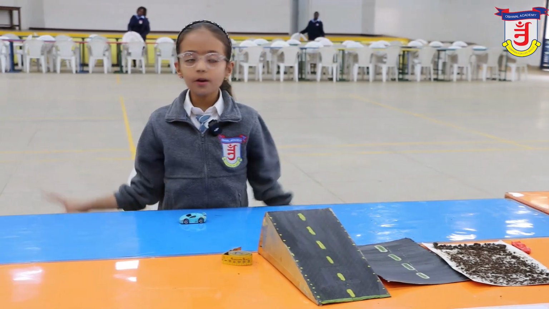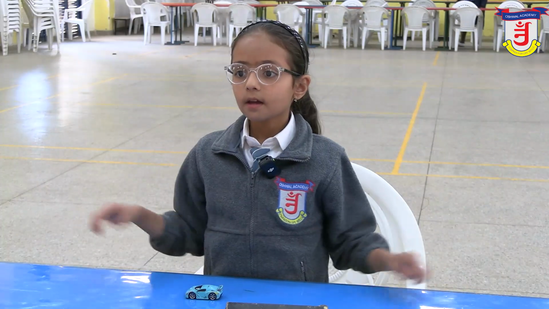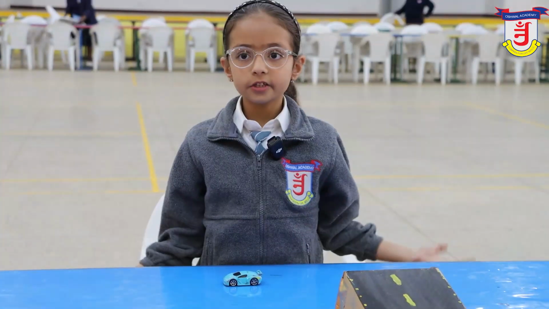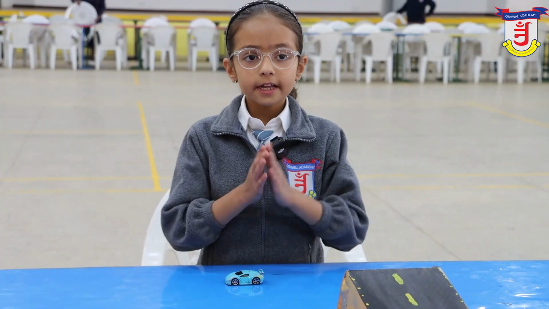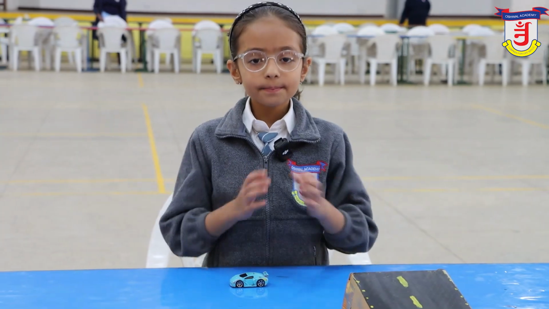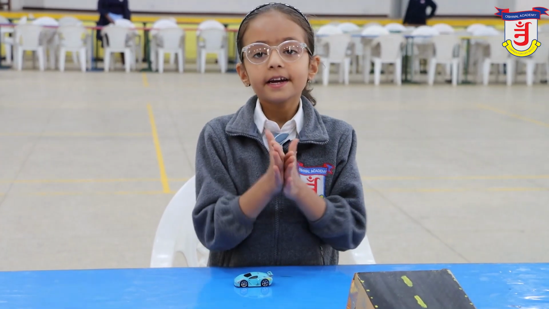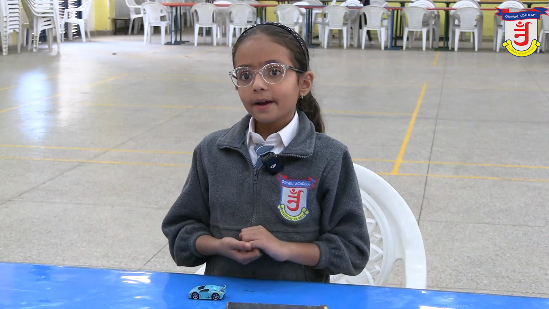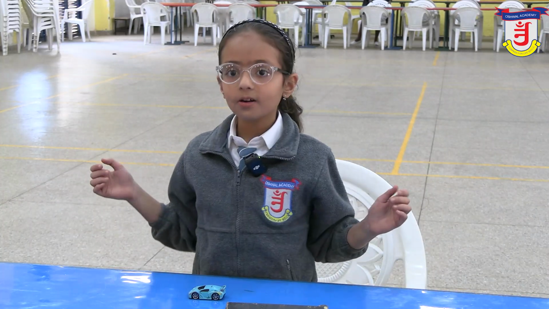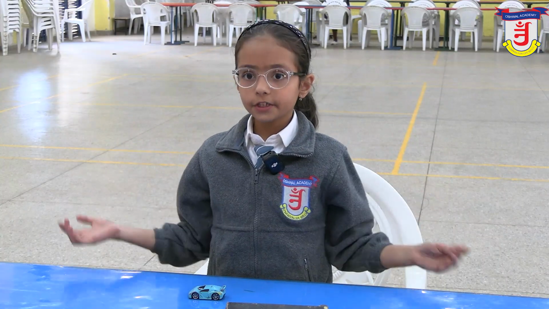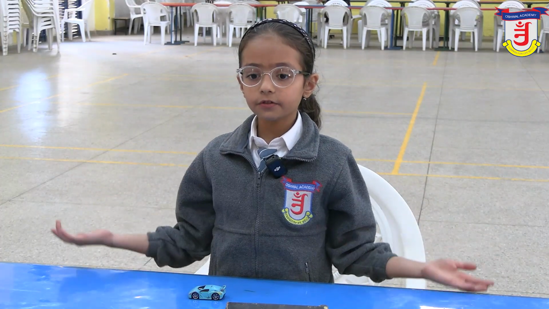That's why things fall when you drop them. My science investigation is on a force known as friction. So what is friction? Friction is a force that slows things down when they rub against each other. For example, when I rub my hands together, they get warm. That's friction. And shoes help us walk without slipping. Brakes on a bike use friction to stop the wheels, thanks to friction.